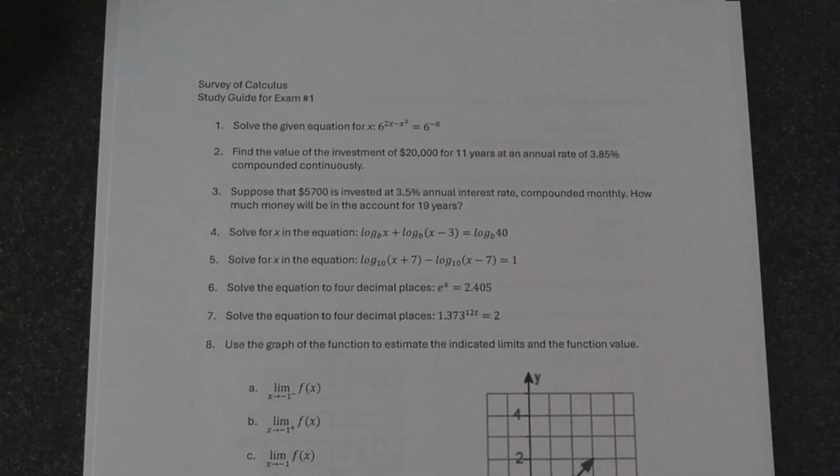All right, so we'll go ahead and get started with problem number 1. And that is to solve the given equation for x, which is 6 to the 2x minus x squared equal to 6 to the negative 8. And this is one of those exponential equations here that we have. 6 to the 2x minus x squared equal to 6 to the negative 8.